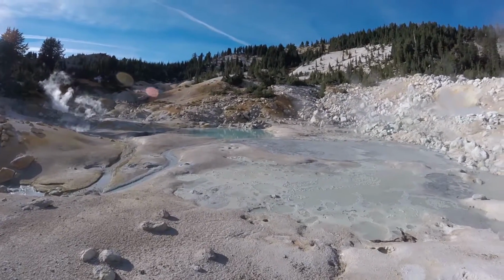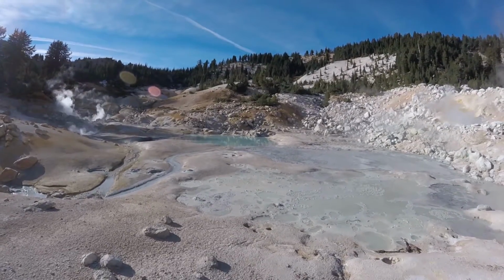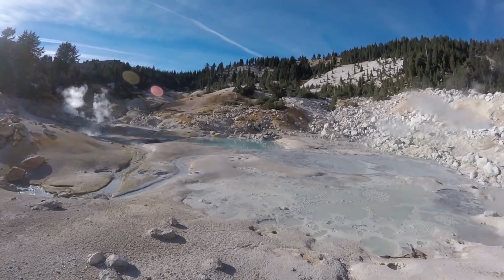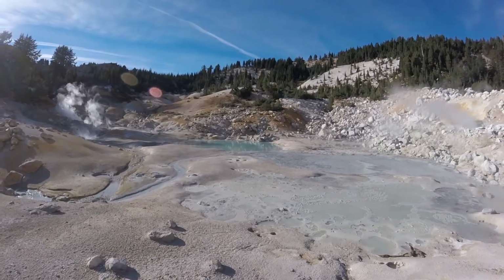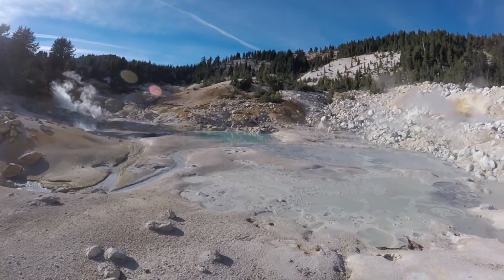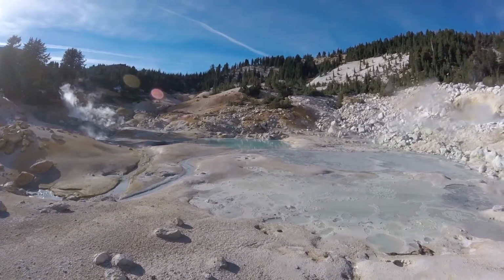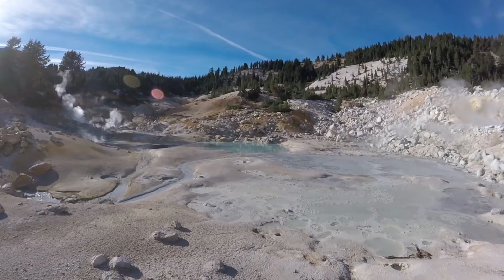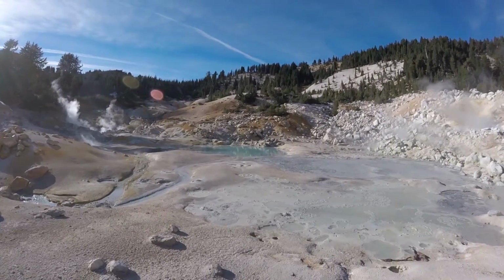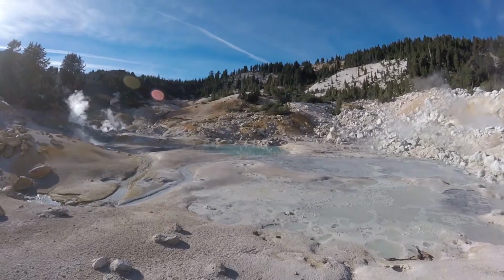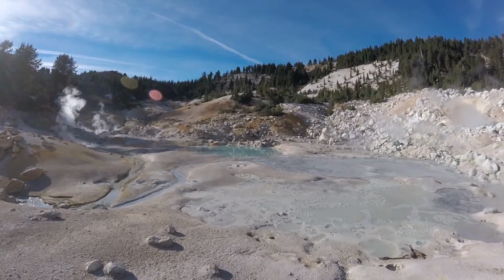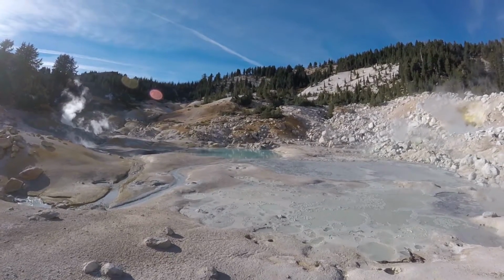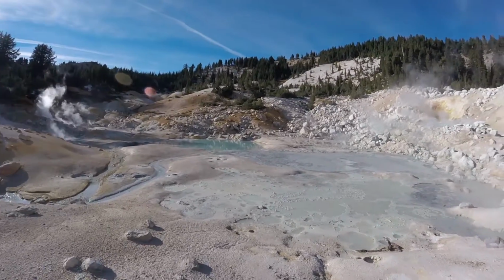Hey, this is Nutman, and I'm here at Bumpass Hell in Lassen Park. And you see in front of me one of the sulfur pools. It's about 200 degrees, and the acidic rate is somewhere around 4, which makes it kind of like lemon juice. Remarkably, you would not think anything could live in there, but that's not the case. There's actually at least 3 types of bacteria that live there, and they can survive in the pH levels down to around battery acid, which is amazing.